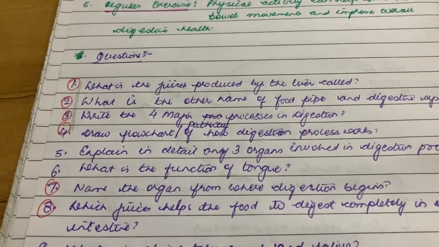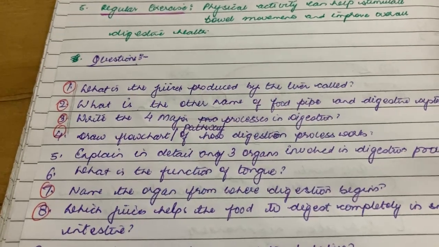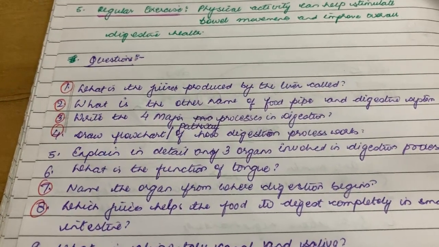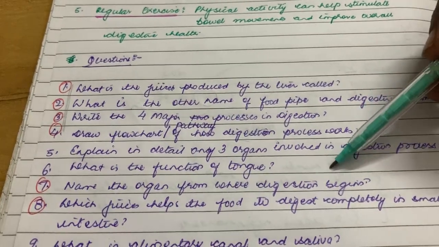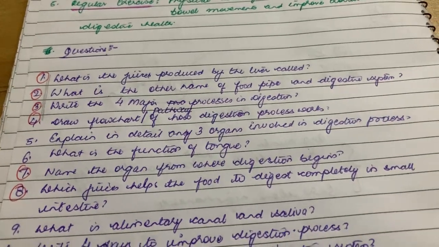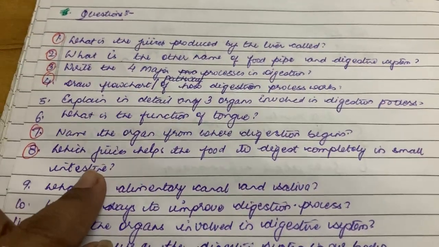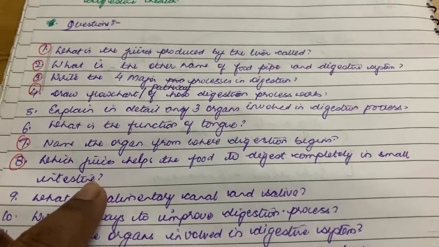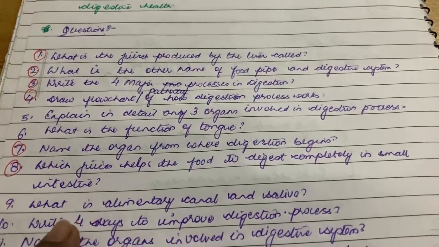Then what is the function of tongue? Now only I have told you, my dear students. One is it helps to push the food to the food pipe, and the other one, it helps us in taste. Name the organ from where digestion begins. It begins from mouth. Which juice helps the food to digest completely in small intestine? This also I have covered just now. The bile juice secreted from liver, and the digestive juices from pancreas.